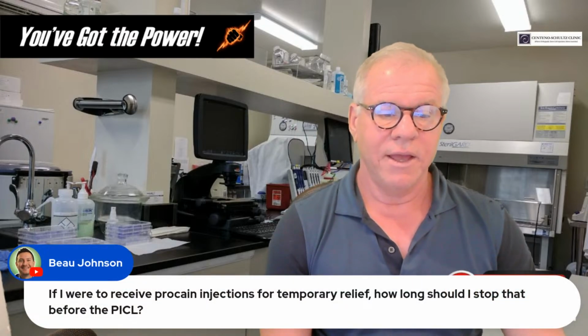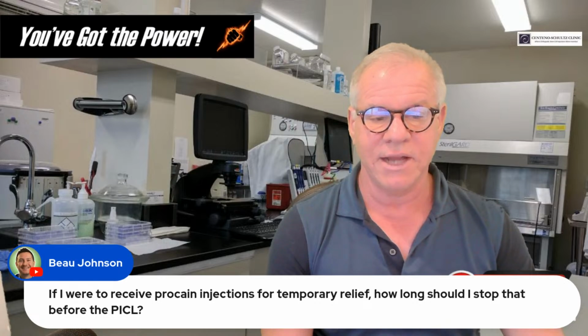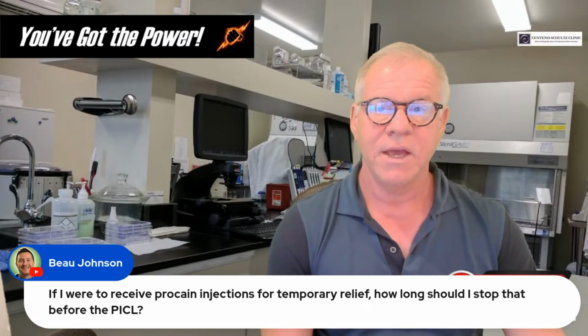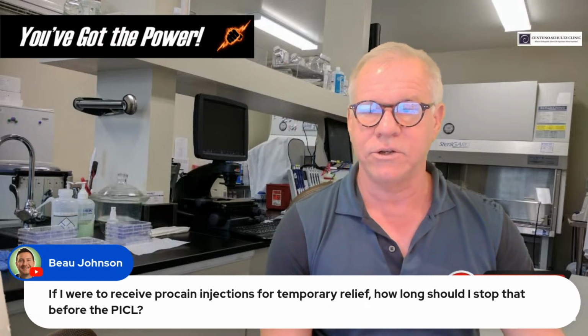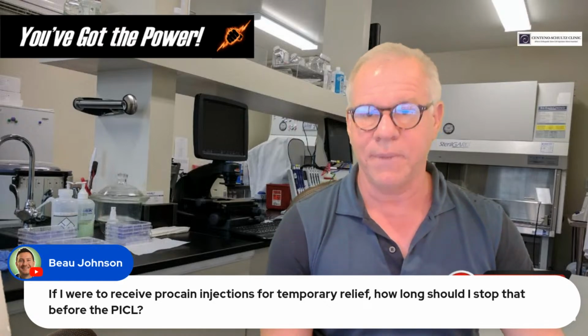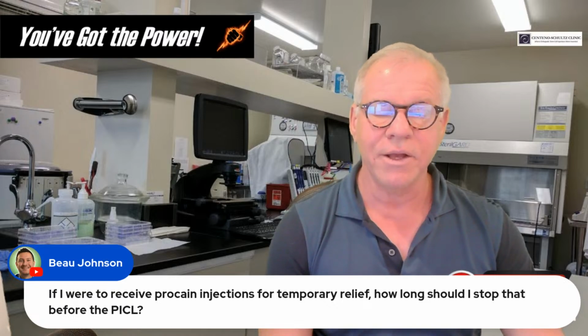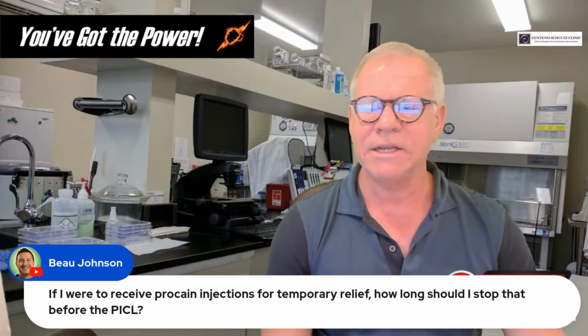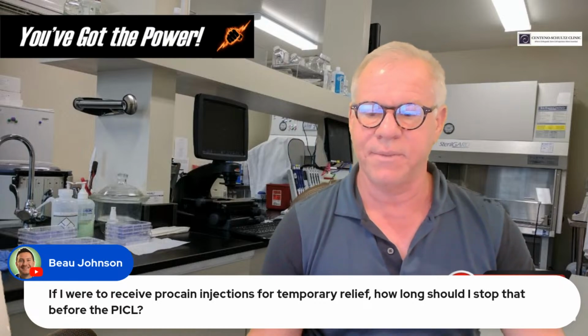But if I were to receive Procan injections for temporary relief, how long should I stop that before PICL? Yeah, Bo, a lot depends on what we're talking about. Usually Procan injections are trigger point injections, and those are done in the muscles. There's going to be some toxicity there. So I would probably put at least a week or two between a Procan injection and something like a PICL.